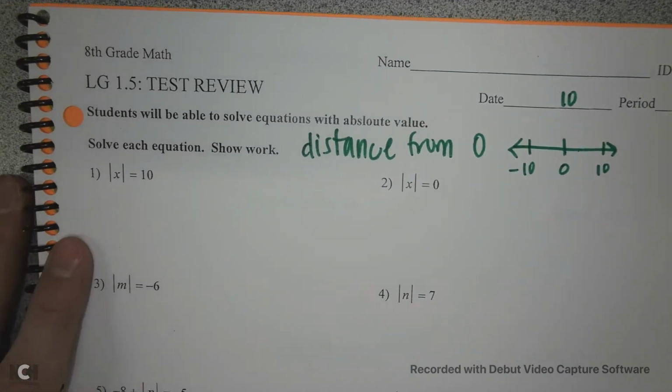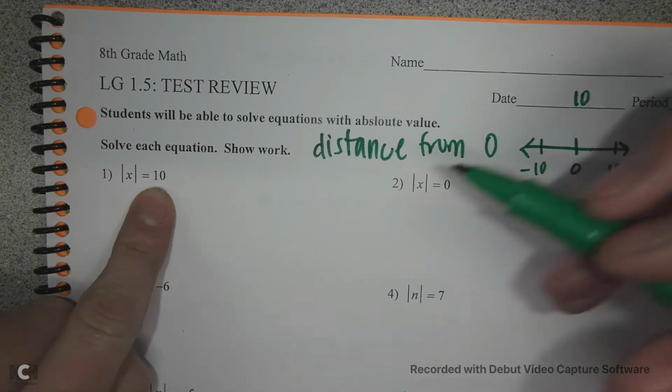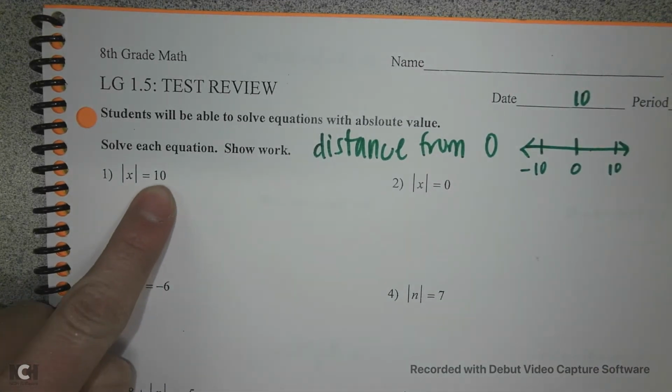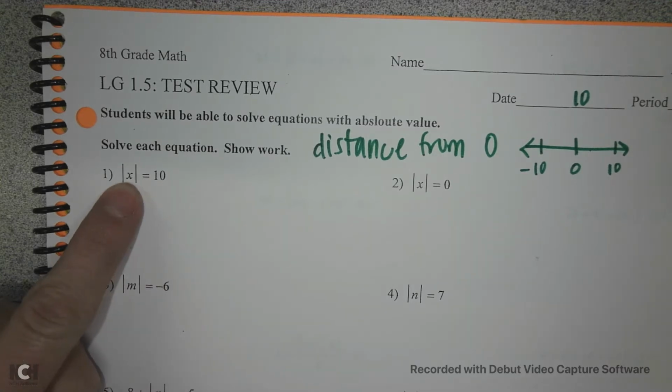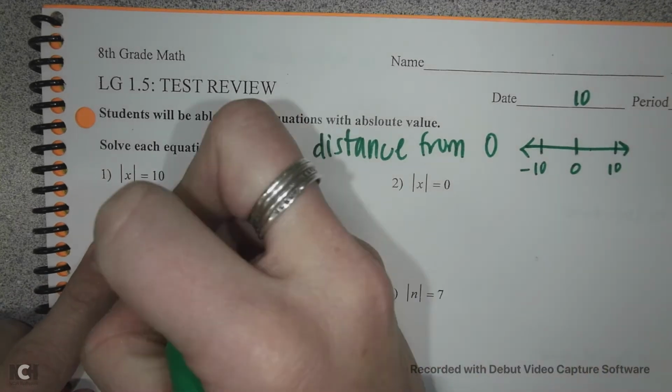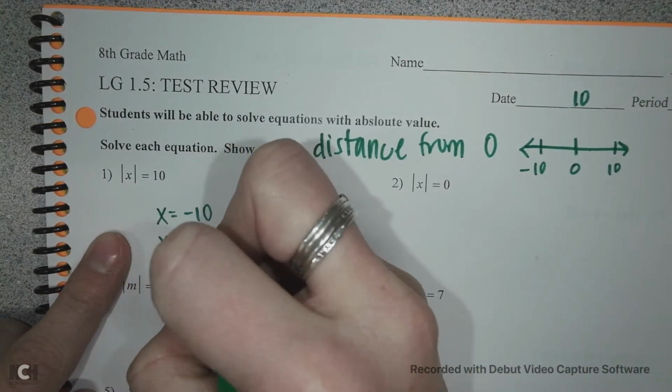Okay, so for example, on number 1, it's the same, that's exactly what we did. Okay, so I want to go 10 spaces, and then I'm trying to figure out which two numbers I could walk to. So I could walk to -10, or I could walk to +10.